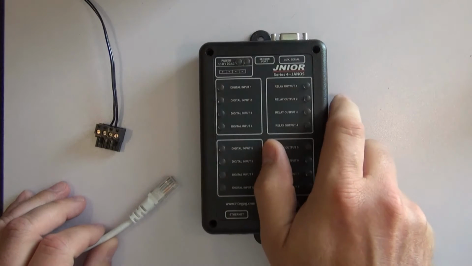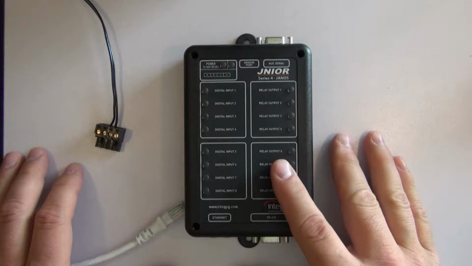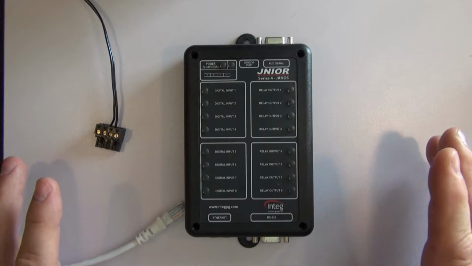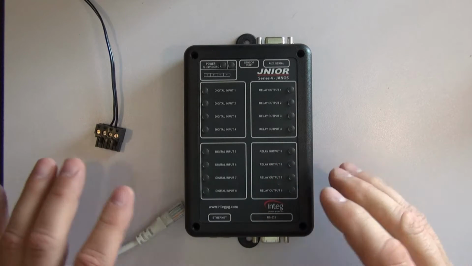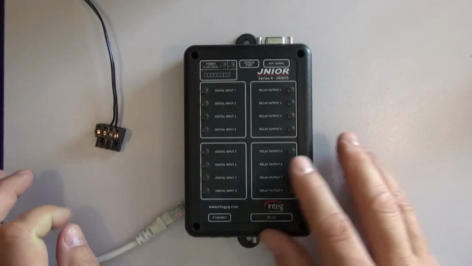Okay, this afternoon let's do something interesting. Let's write a Hello World program, our first program for this JNIOR. I'll show you how to generate the program and get it transferred onto this JNIOR and execute it. And then we'll do something with a little twist at the end.